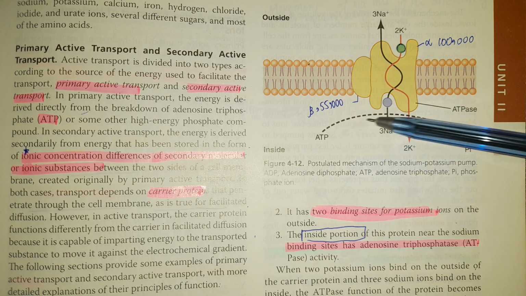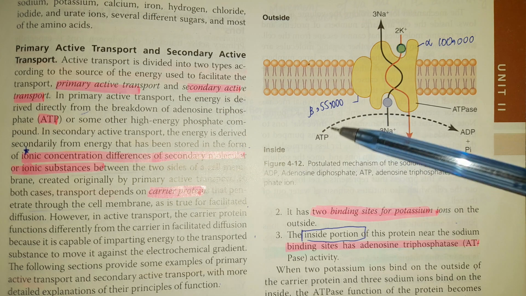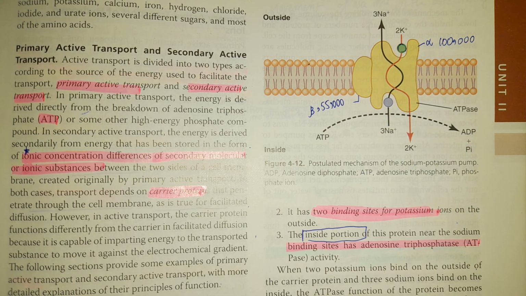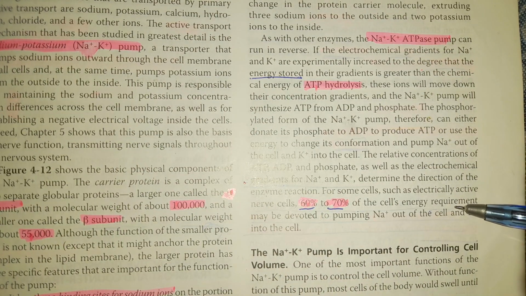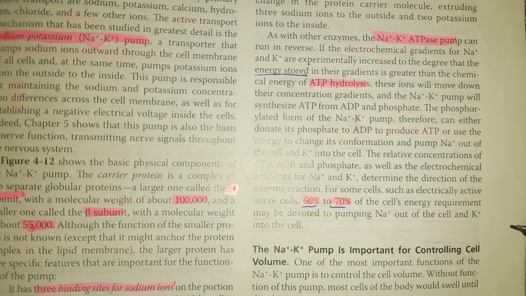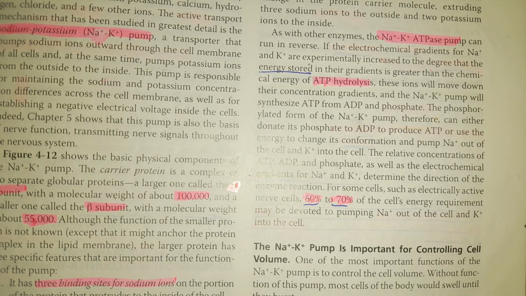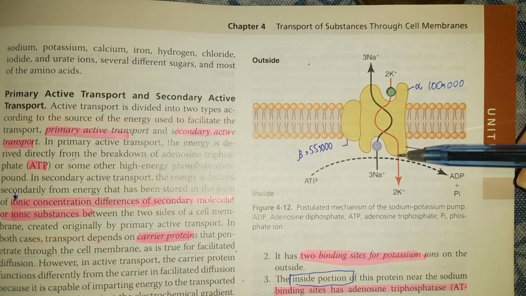They use the energy in the form of ATP and convert the phosphate energy, that is 12,000 calories, in this process. It is further stated that 60 to 70% of the cell's energy may be devoted only to the transport of sodium and potassium through the sodium potassium ATPase pump. The sodium potassium ATPase pump is very important for controlling the cell volume.